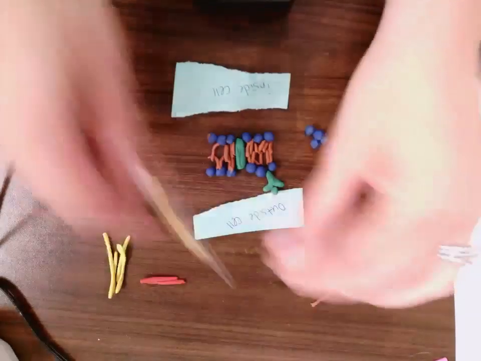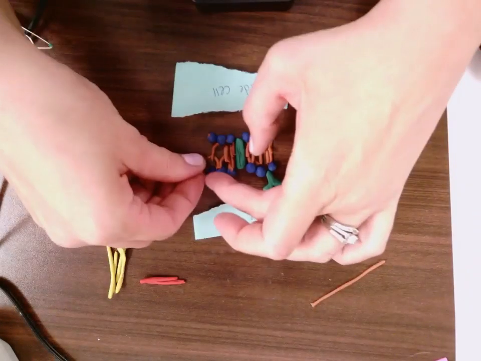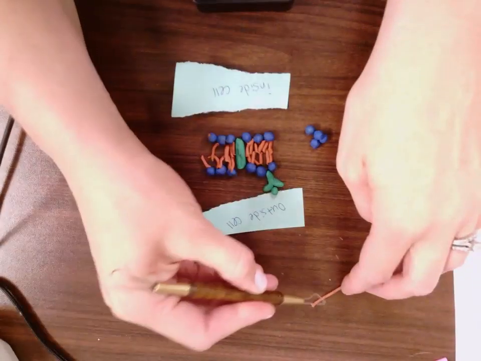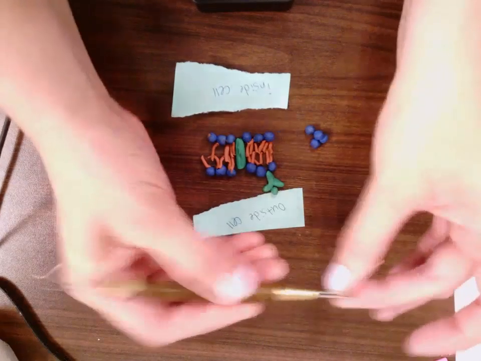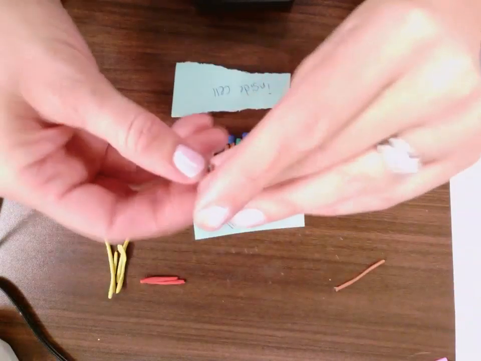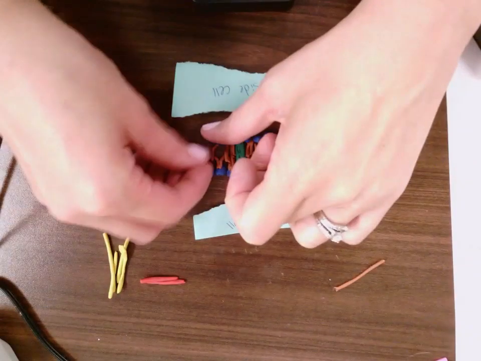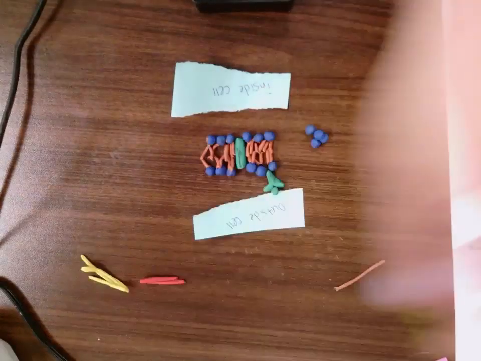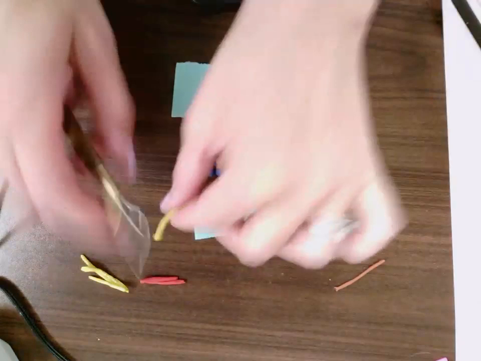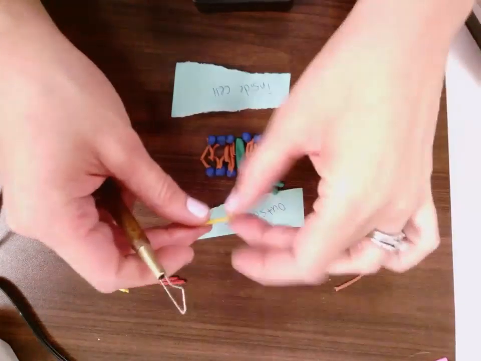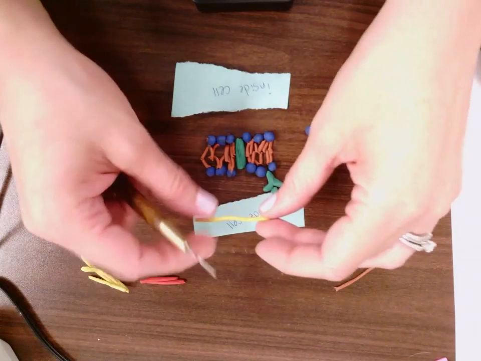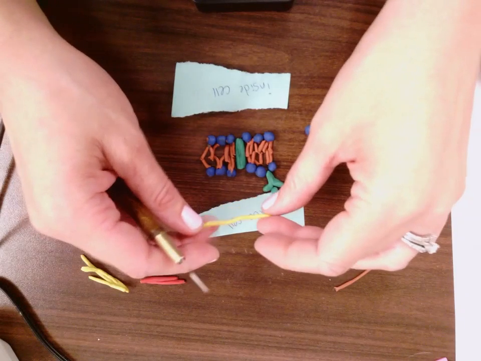So we've talked about phospholipids, which are the main component of these plasma membranes. And also within them are these proteins. And proteins can have different roles. A few of them are receptors and then transport proteins. Also within the cell membrane, we have carbohydrates. And I'm going to represent carbohydrates with the yellow clay. Now, carbohydrates are sugars, a lot of people think of that, and energy molecules.